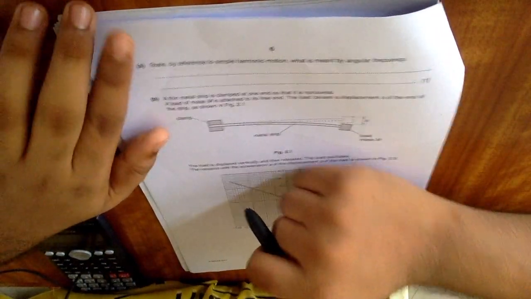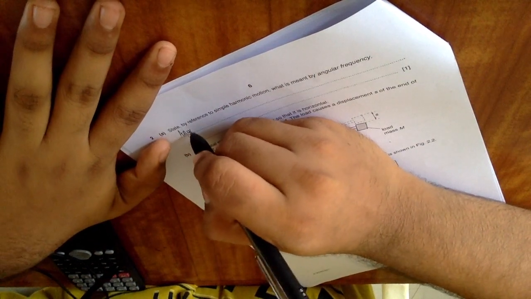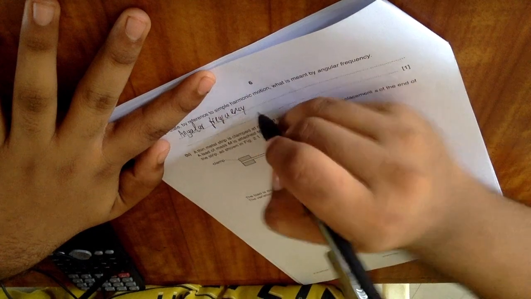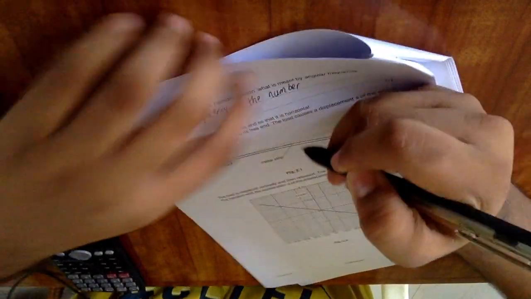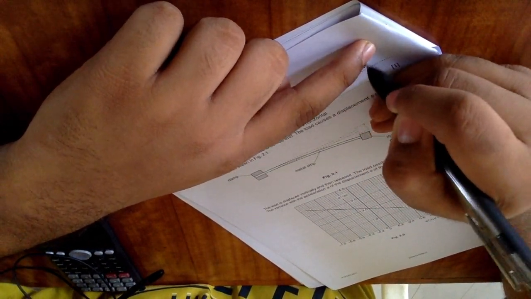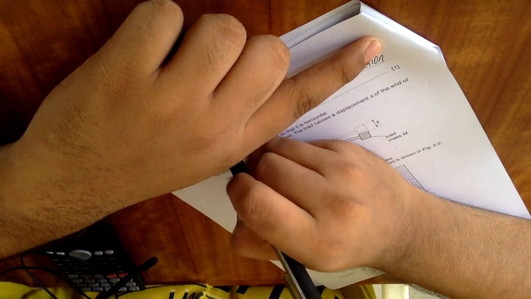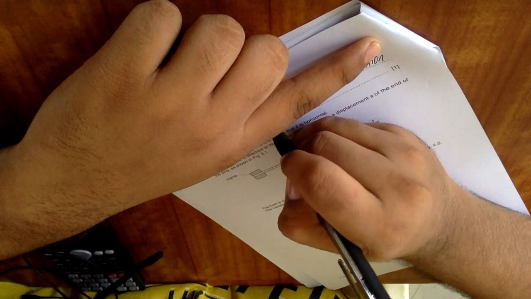Angular frequency is of course the number of oscillations produced per unit time. Let's just write that down. Angular frequency is the number of oscillations produced per unit time. Alright?